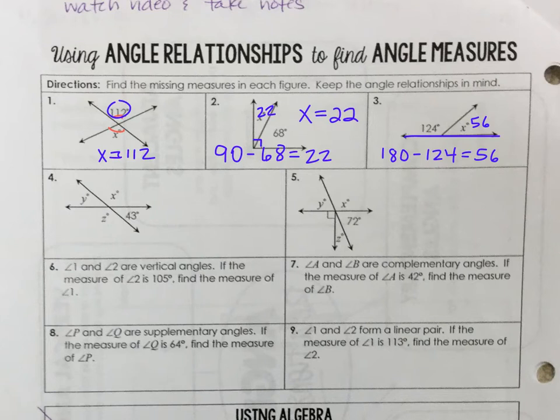All right, this one we're going to have to put 2 steps together. So the first thing, let's figure out y. If this side is 43, we know that y is a vertical angle, so we know that y also equals 43.